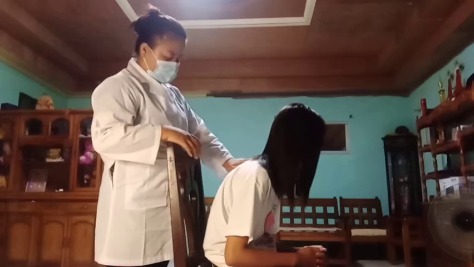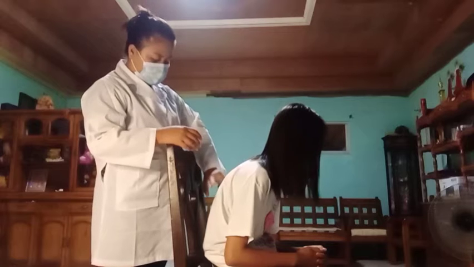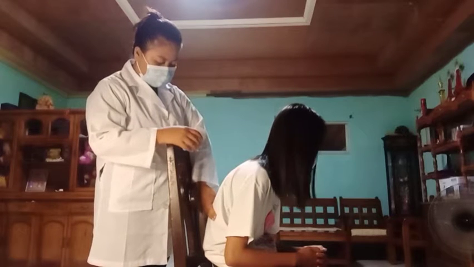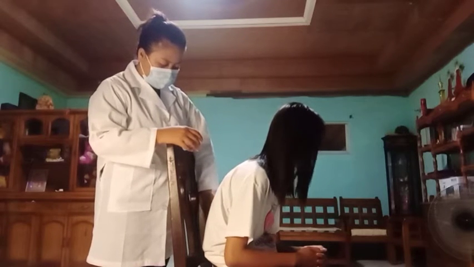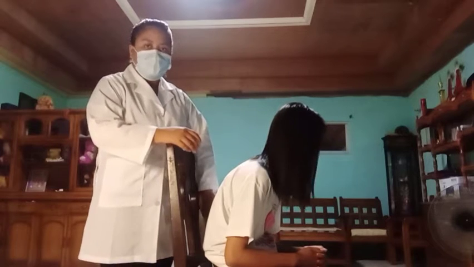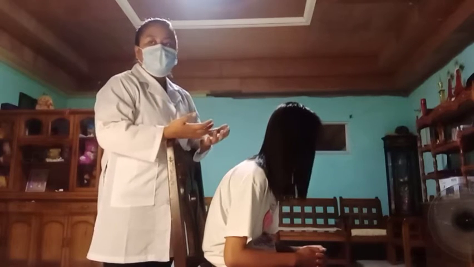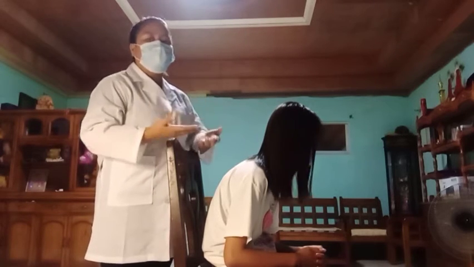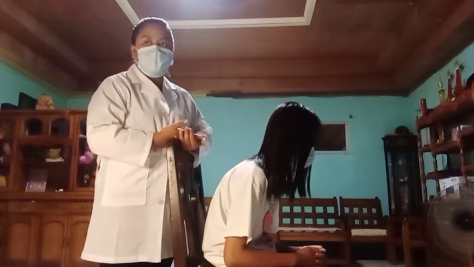We will only use fingertips and the middle finger, and you should avoid deep palpation. We should also determine abnormalities. If there are lesions or drainage, then we should wear gloves.